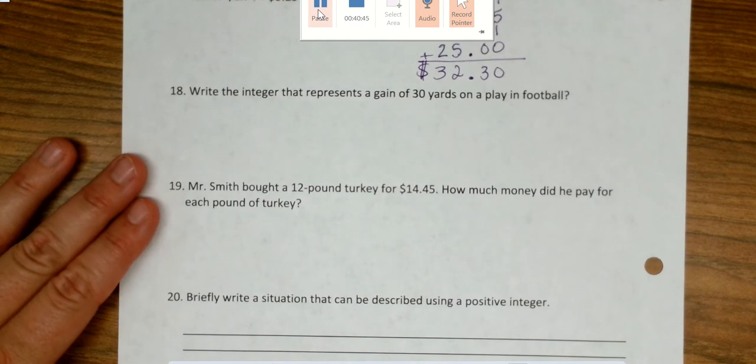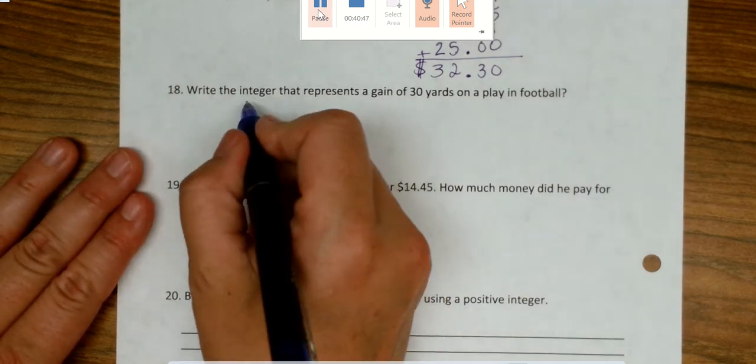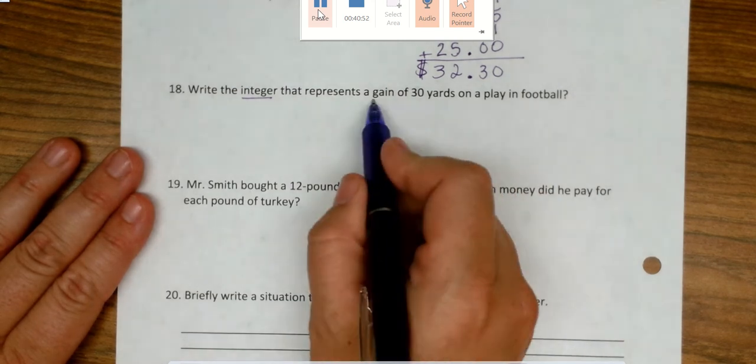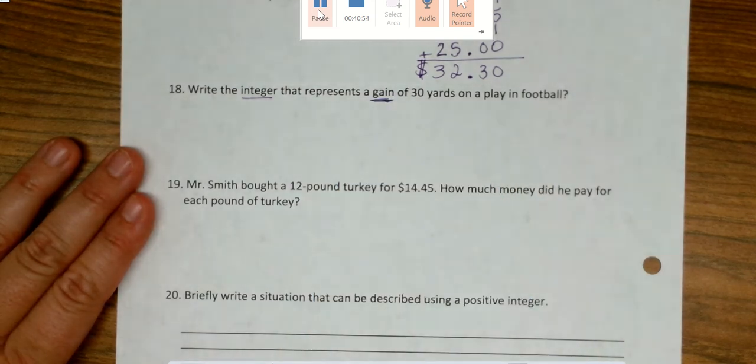Number 18, write the integer, positive or negative whole number, that represents a gain, there's my clue word we talked about, 30 yards on a play in football.